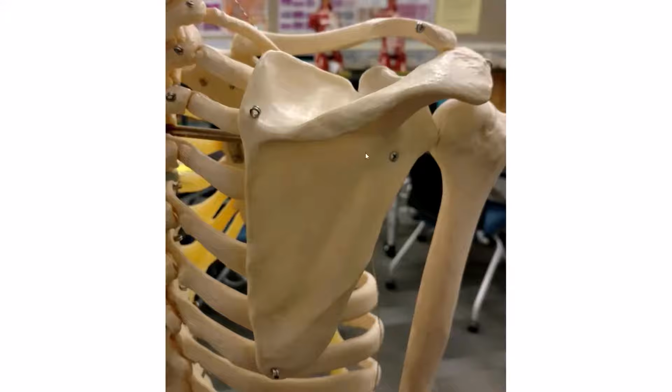Okay, the first thing I indicated was the infraspinous fossa, then the acromion process, the suprascapular notch, and lastly the inferior angle.